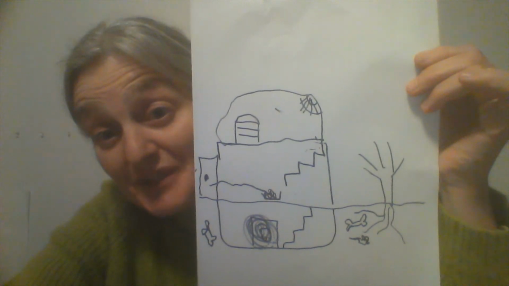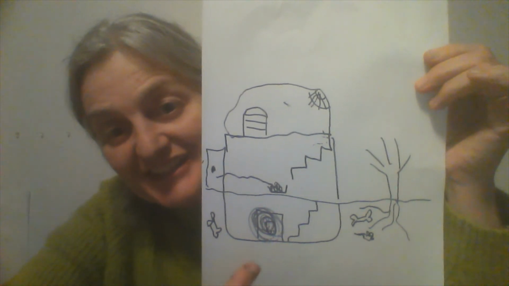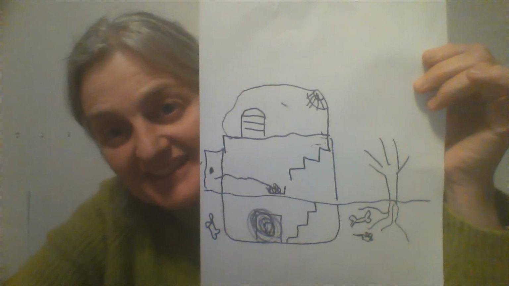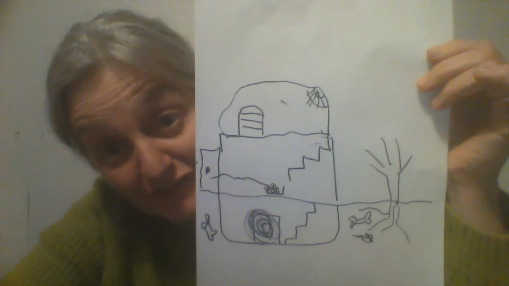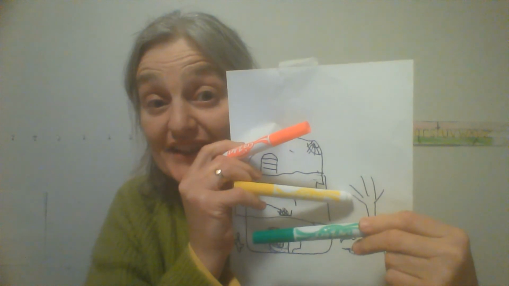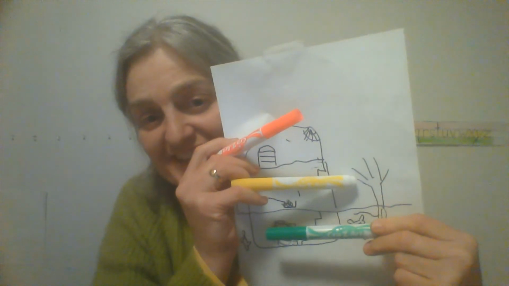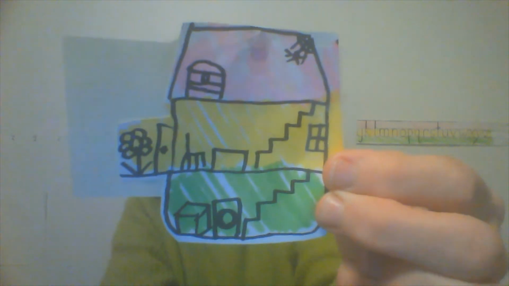Get the picture you drew yesterday of my house. If you can't find it, copy this one. This is the one Puppy did last time you watched the video, when you watched the first part of the video. Colour in your house with pink at the top, yellow in the middle, and green at the bottom, just like my little house. Just like this. Pink at the top, yellow in the middle, green at the bottom. The end.